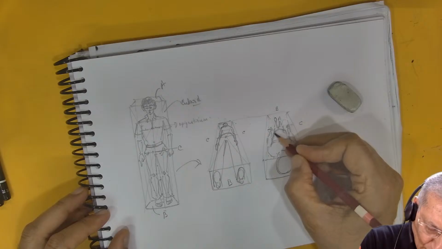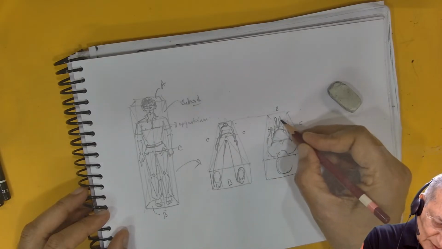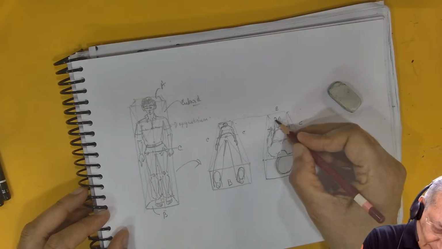As we create the volume of it, we are hardly able to see the part of the legs.